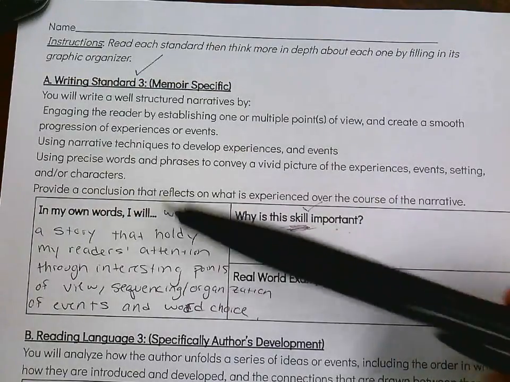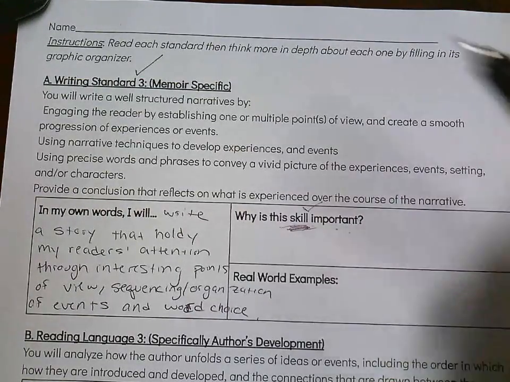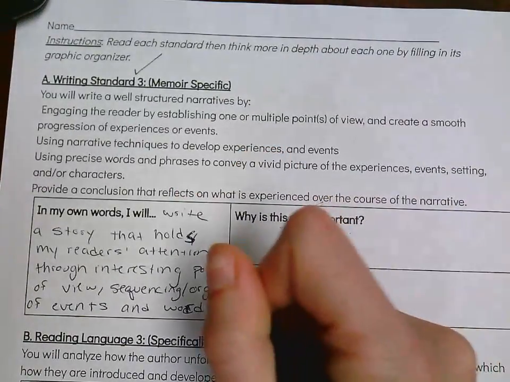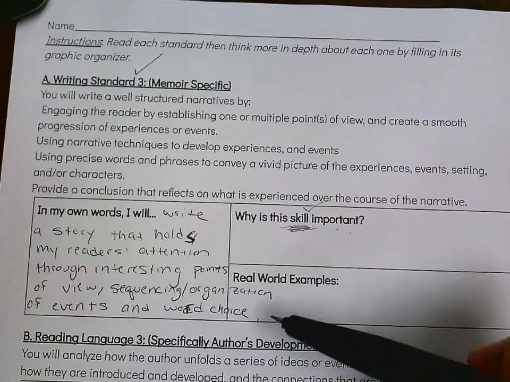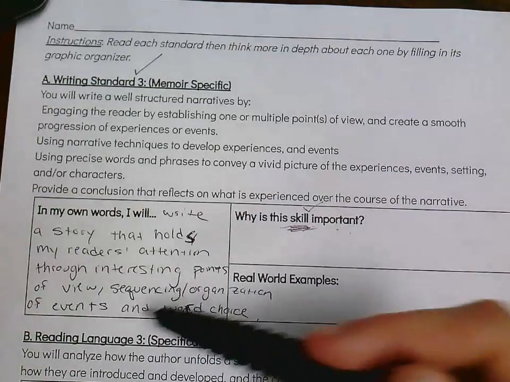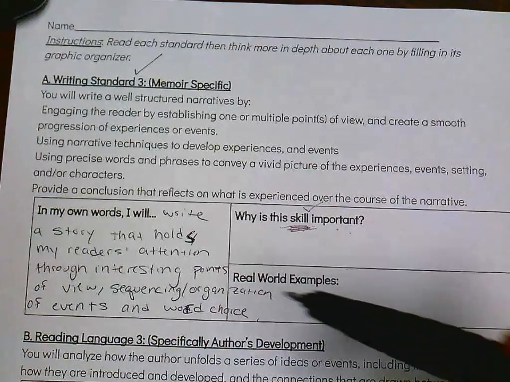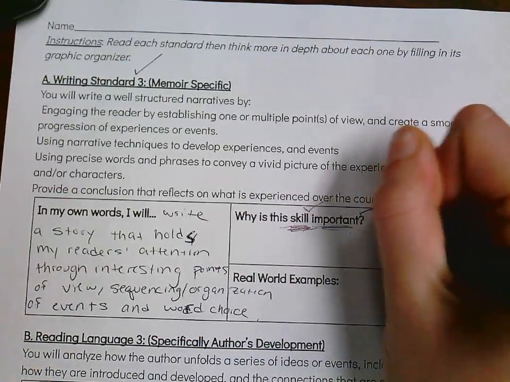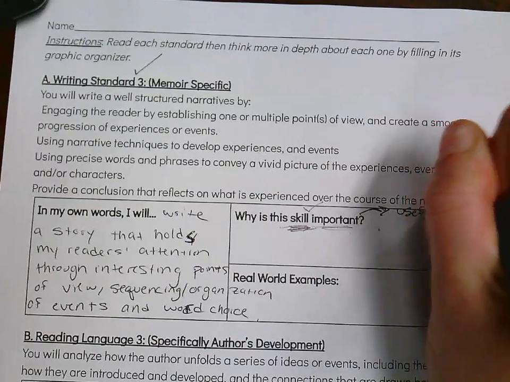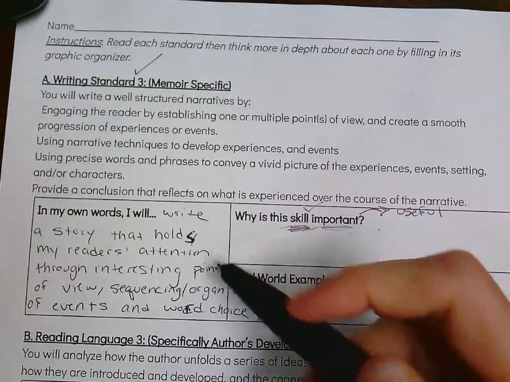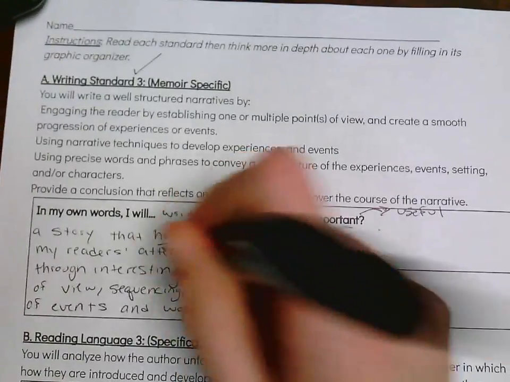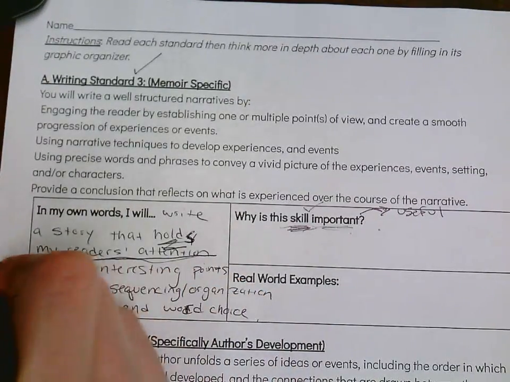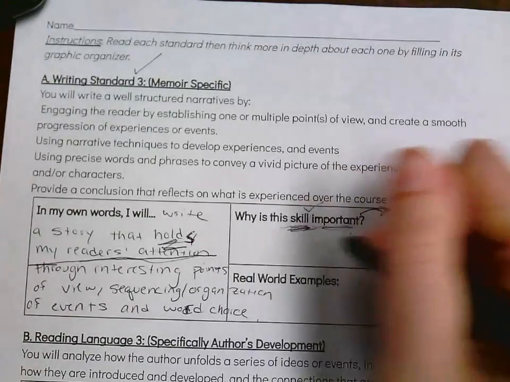So when we reread this, in my own words, I will write a story that holds my reader's attention through interesting points of view, sequencing organization of events, and word choice. When we reread this, we want to think about what's standing out to us. In other words, what's useful? How do we view this as being useful in other areas? When I talked to you guys, I think it was Wednesday, we talked about this part of holds my reader's attention. So I'm going to write that over here.